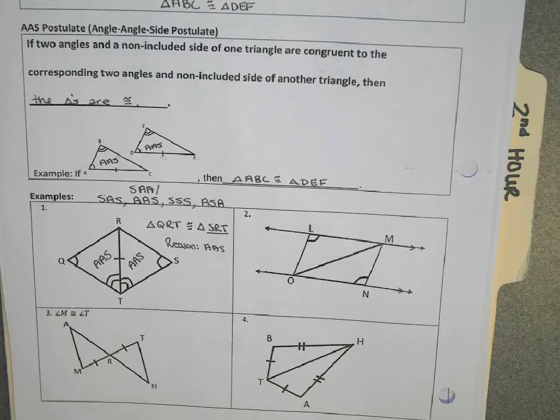I don't think I have any vertical angles because I don't see any X's, like where two things cross. Here. So I don't think I have any vertical angles. Griffin?